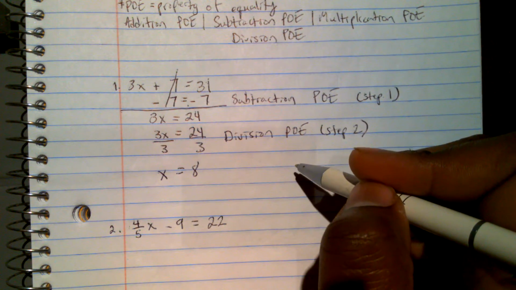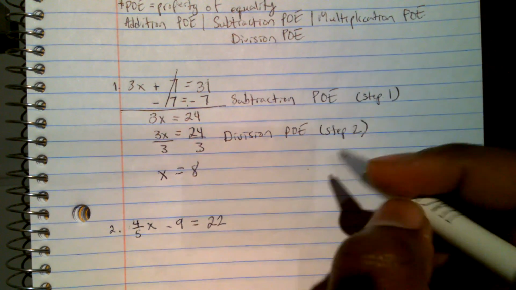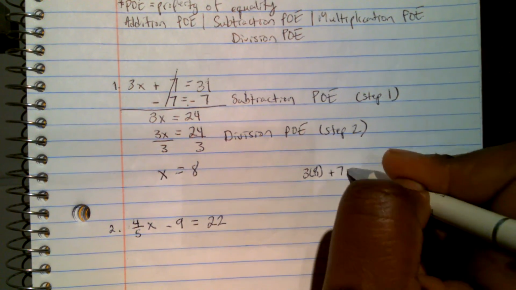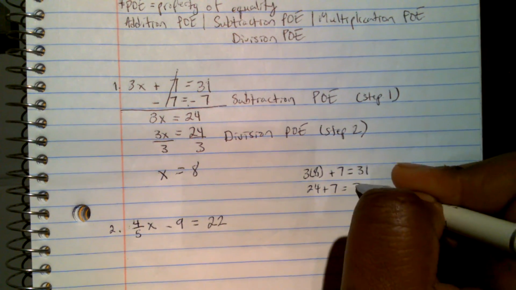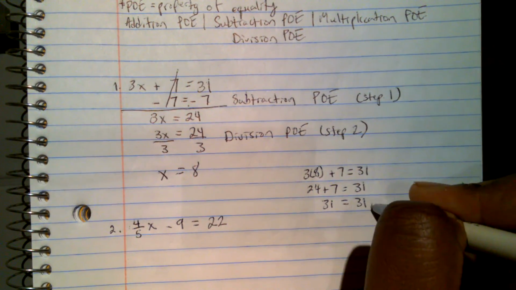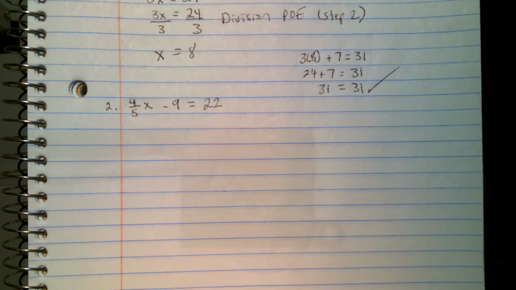All right? We can definitely check our answer by replacing x in our original equation with 8. So 3 times 8 plus 7 equals 31. 24 plus 7 equals 31. Guess what? 31 is equal to 31. So that works out well. And I want you all to understand that when it comes to these different properties, as long as you use them correctly and consciously, you will always get the correct answer.